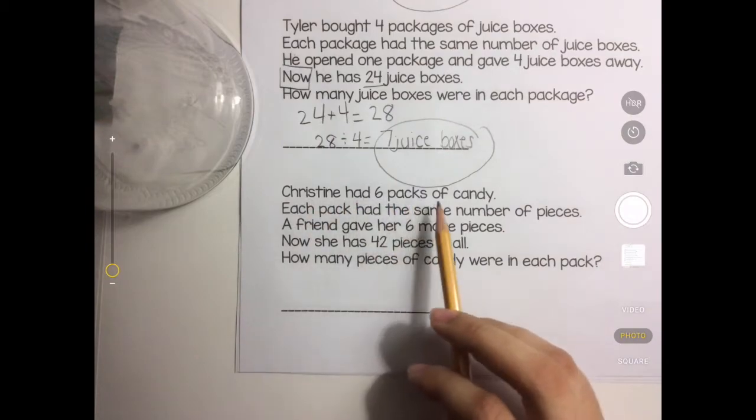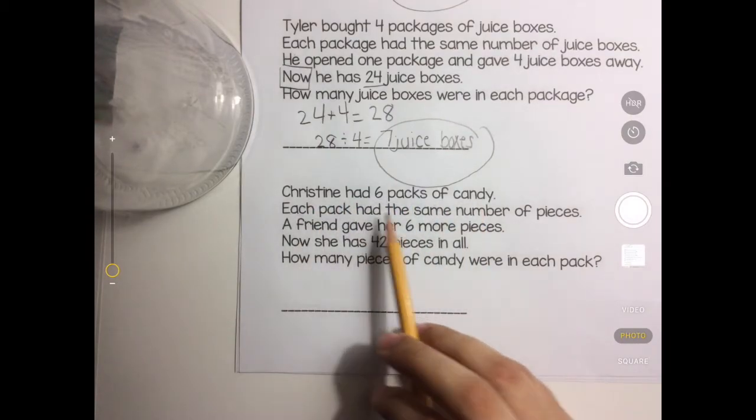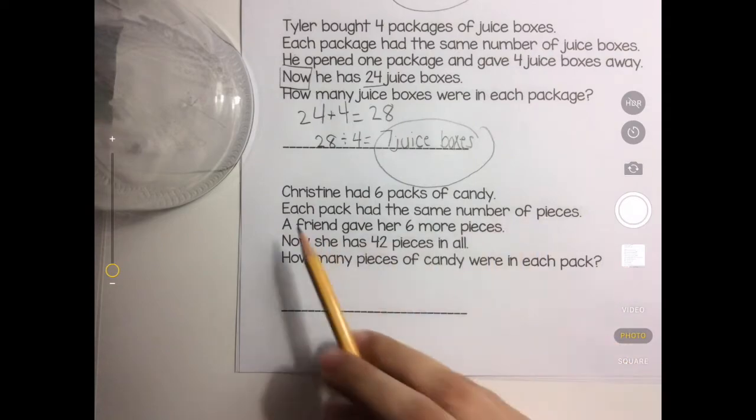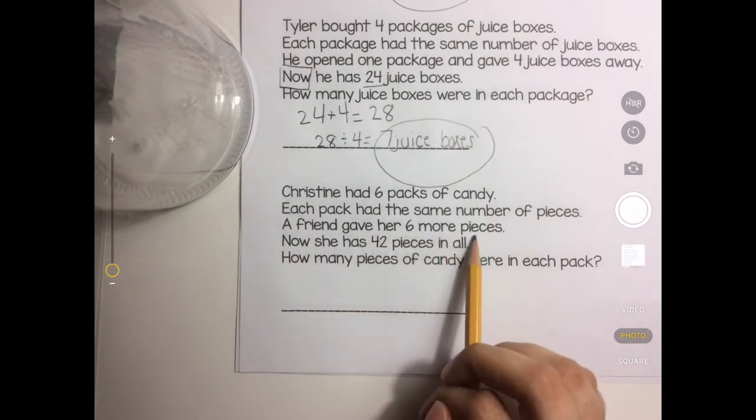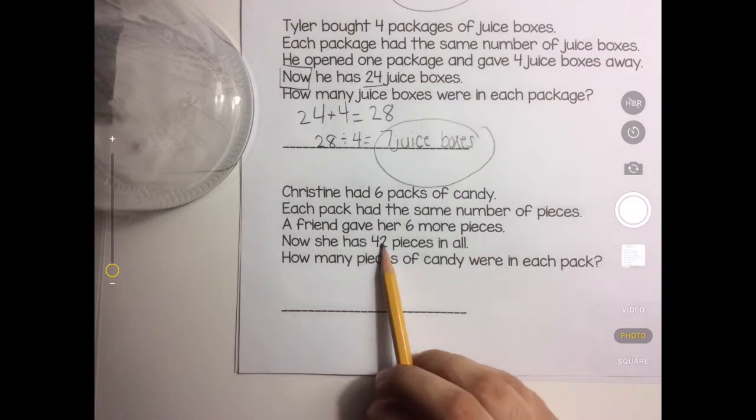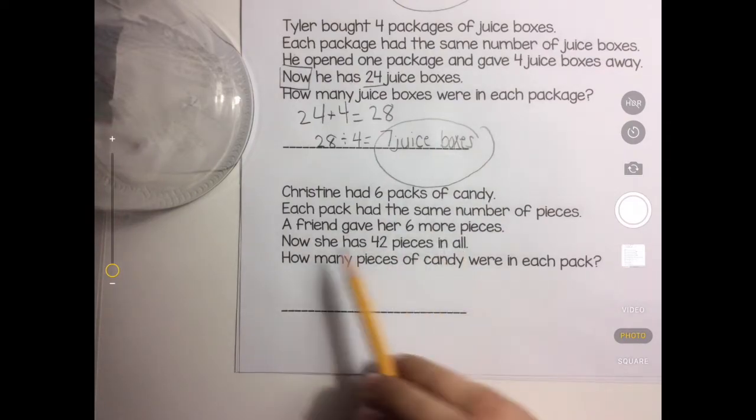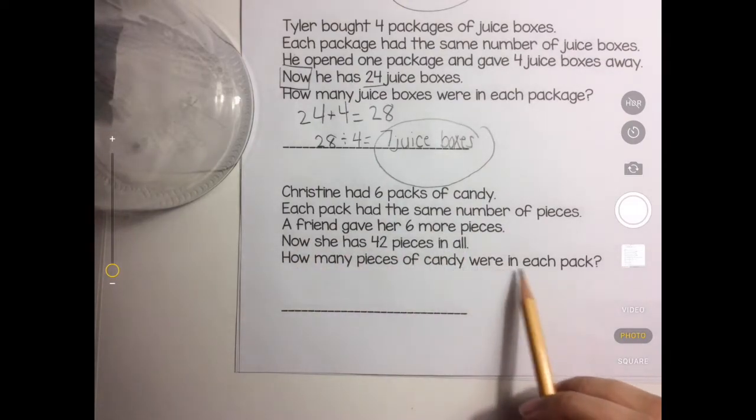Christine had 6 packs of candy. Each pack had the same number of pieces. A friend gave her 6 more pieces. Now she has 42 pieces in all. How many pieces of candy were in each pack?